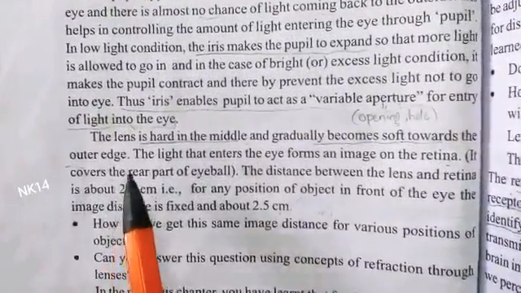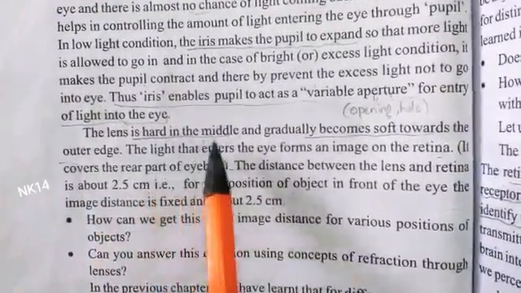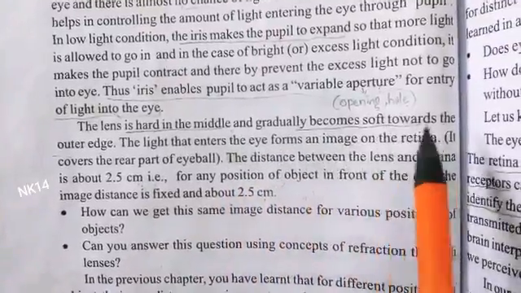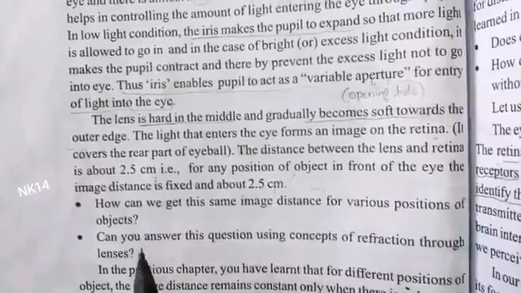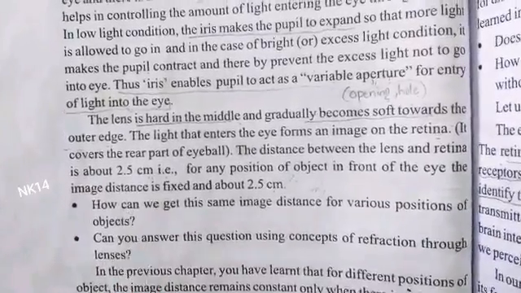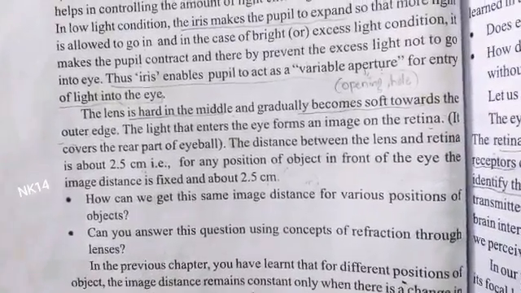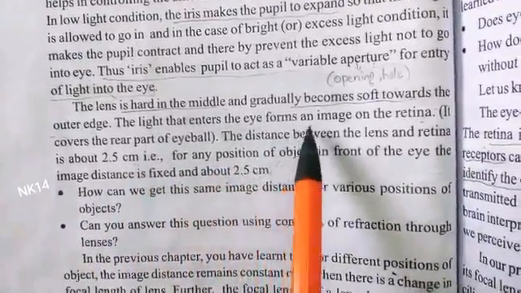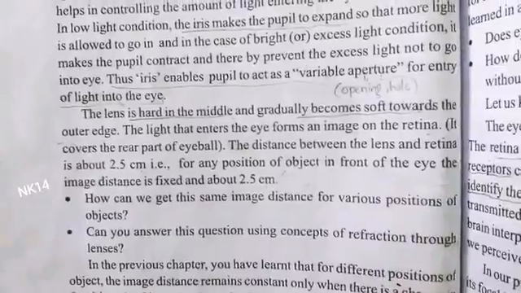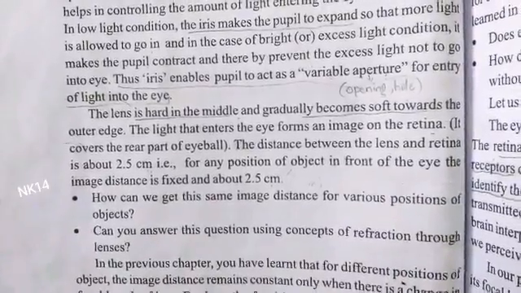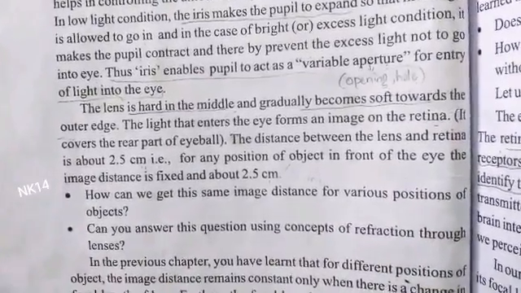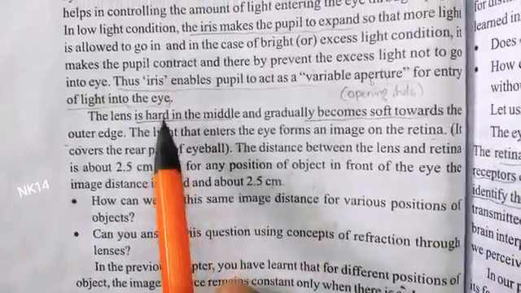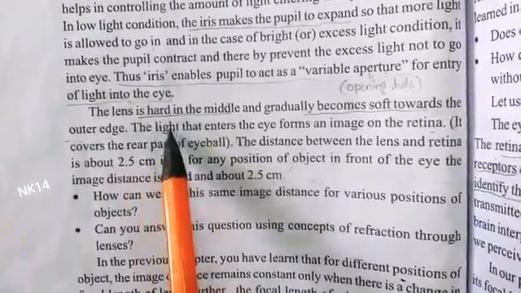Till now we have completed up to the iris. Let's see the lens. The lens is thick in the middle and gradually becomes thinner towards the outer edge. So at the middle it will be thick, and coming to its edges, the edges will be thin. Next, the light that enters the eye forms an image on the retina. Whatever light falls on the lens forms an image on the retina. These two points I will explain with a diagram, no need to worry.